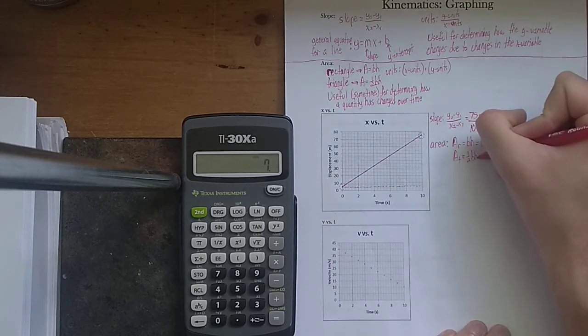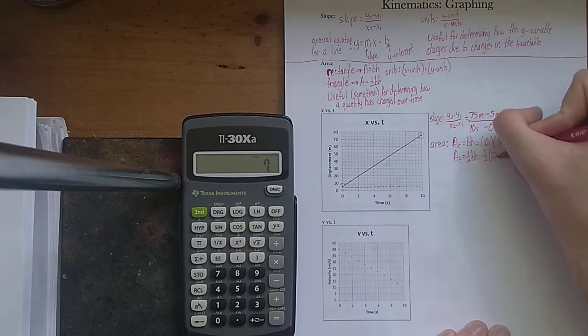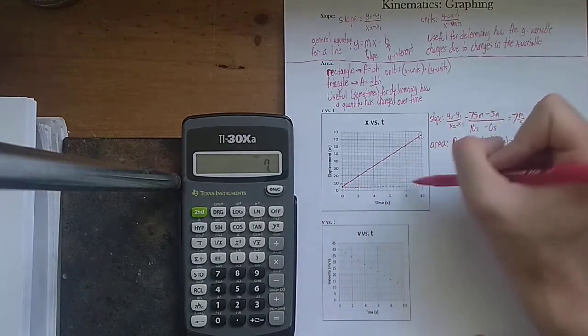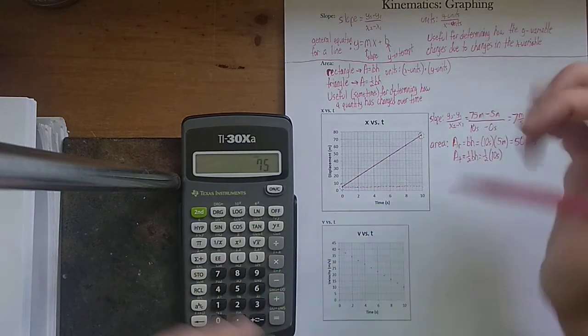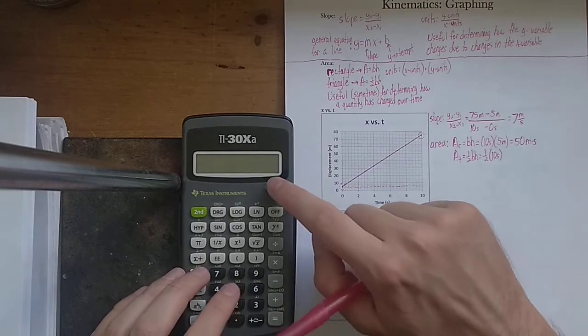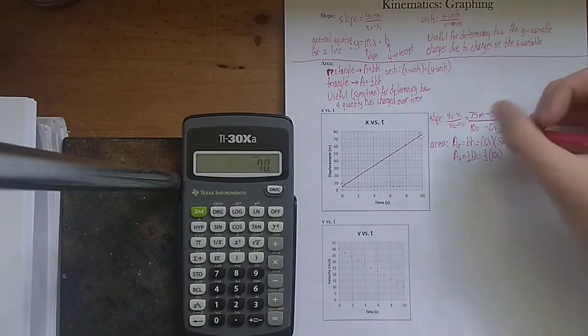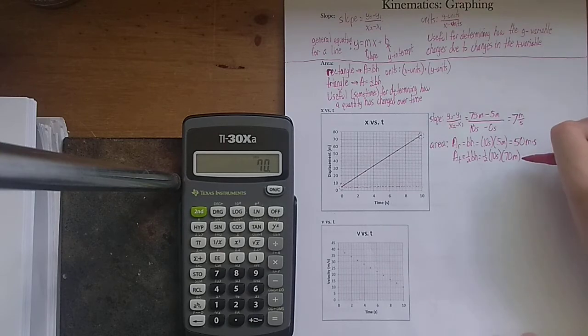Okay, let's do the area of a triangle. That's 1/2 base times height. The base is 0 to 10, so that's 10 seconds. And the height goes from 5 meters all the way up to 75 meters. The height of the triangle is not 75 meters. It's 75 meters minus 5 meters, because that's how much it goes up, which is 70 meters. So 1/2 times 10 is 5, and 5 times 70 would be 350. And again, the units are meter seconds, m times s.